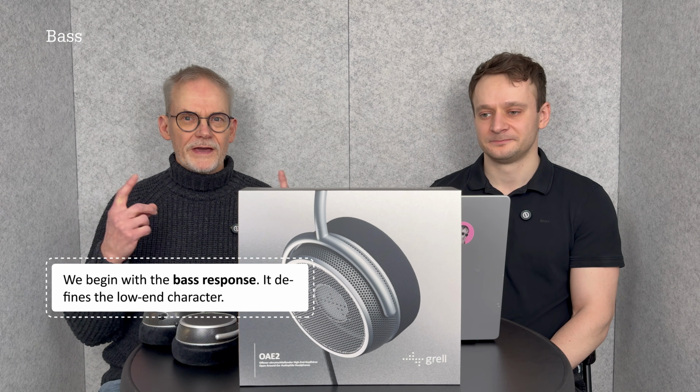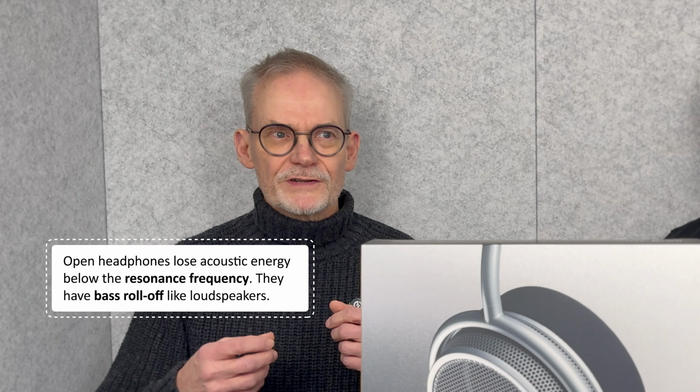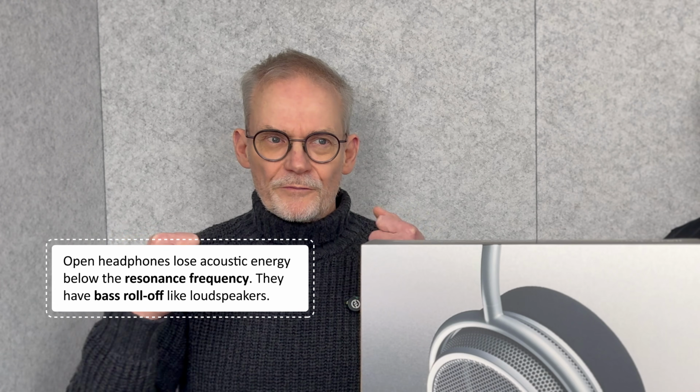Well, I think there are two things we have to look at. One thing is that it's not that easy to get a lot of bass in an open type headphone because it's open. In a closed type, it's very simple. You just have the diaphragm compressing the volume in front of the ear. That's easy. For an open one, the pressure goes out, and so below the resonance frequency of the driver it just drops off. So the resonance frequency of the driver must be as low as possible.